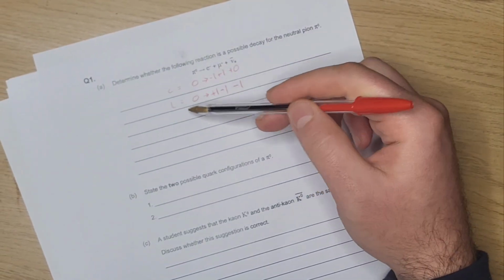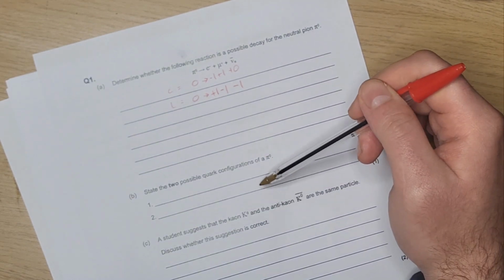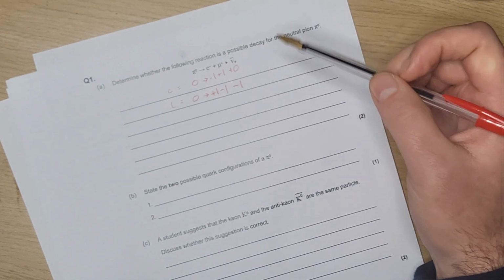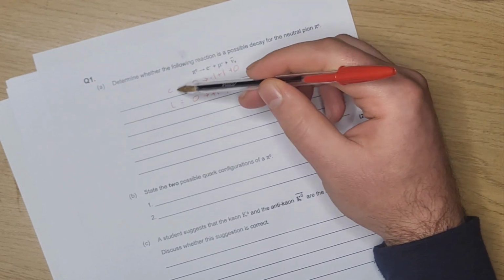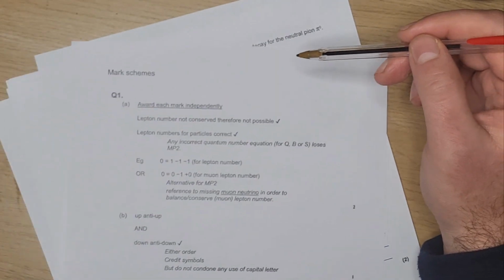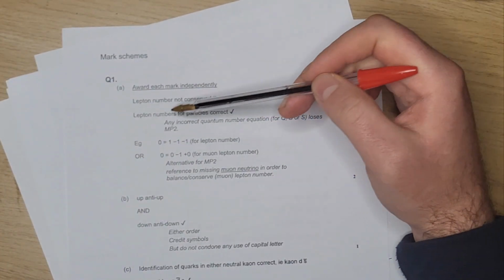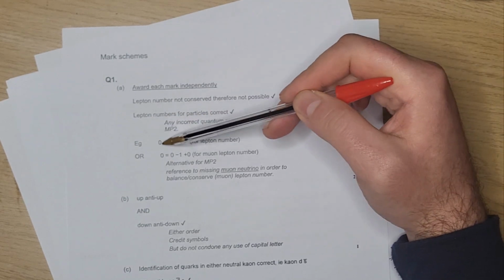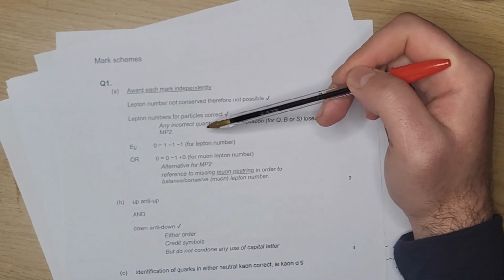Okay, when you do that, you need to do this as well. You need to show that, preferably if you are doing questions like what we're going to do in a second, you're going to show it by quarks, by the sort of properties of quarks, but you're going to at least want to show that you understand the properties by doing this kind of demonstration. Okay, so I'll show you the mark scheme for that. So you're going to show the lepton number is not conserved, therefore this isn't possible. Lepton, and then you get the second mark for the lepton numbers for the particles being correct. So you should have 0, +1, -1, -1, so therefore giving you a total of -1.